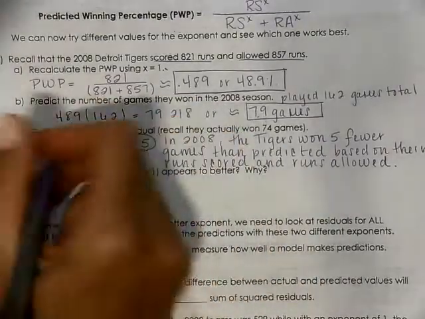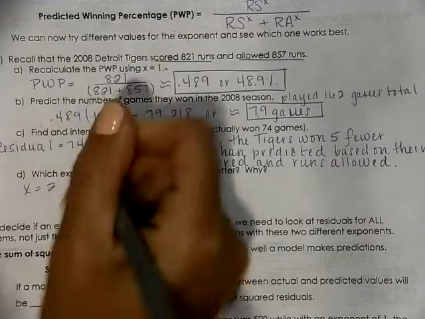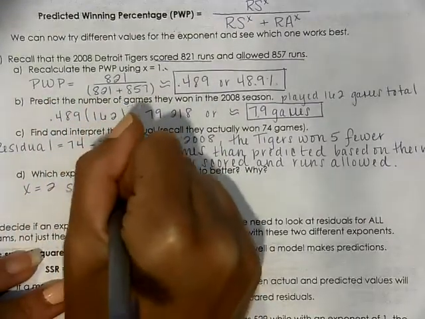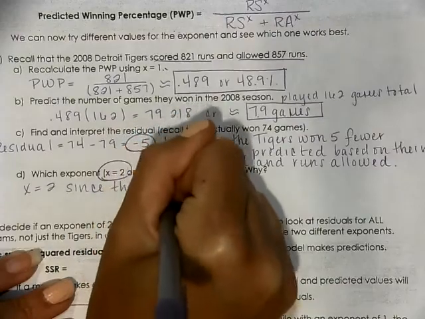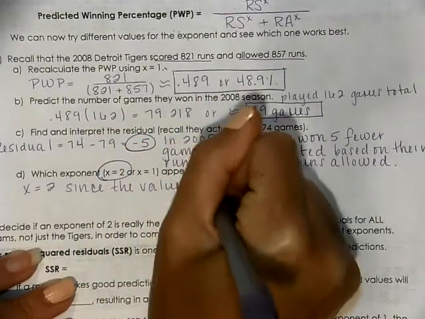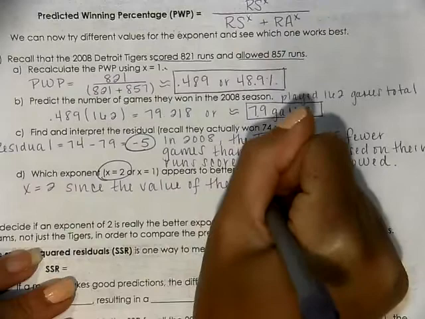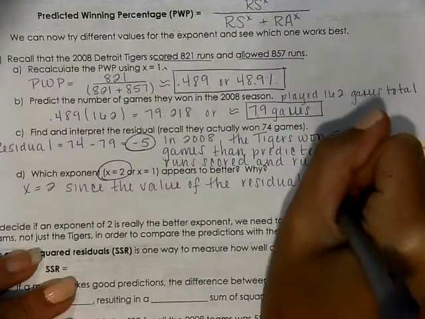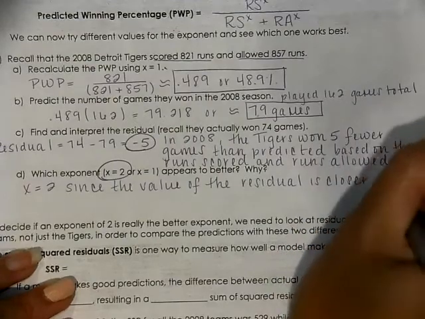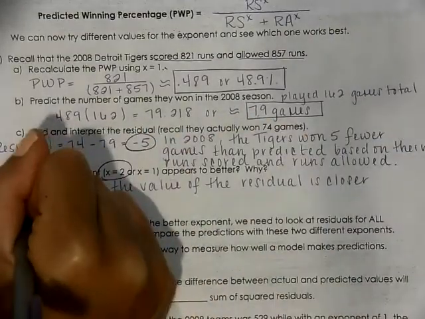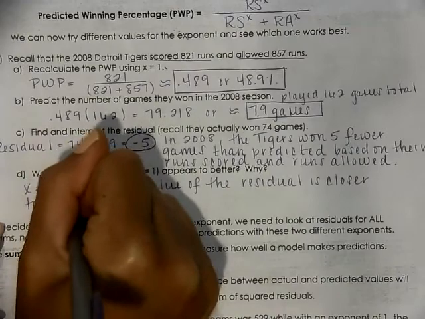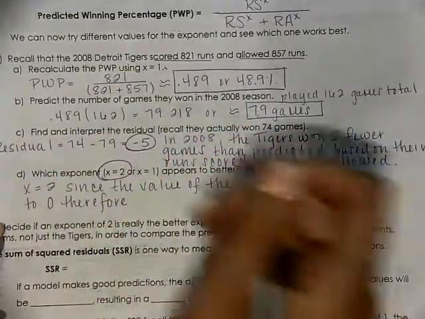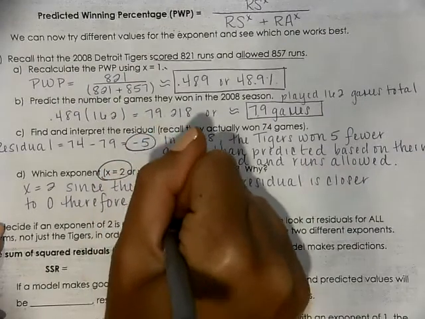So x equals 2, since the value of the residual is closer to 0. Therefore, our prediction is closer to the actual value.